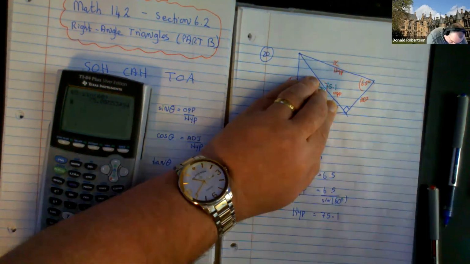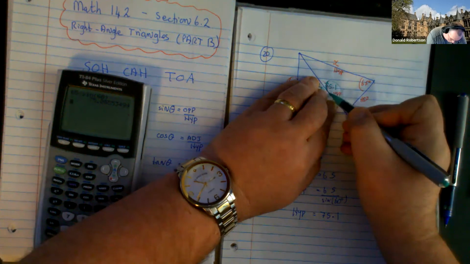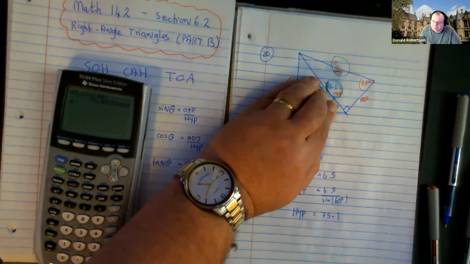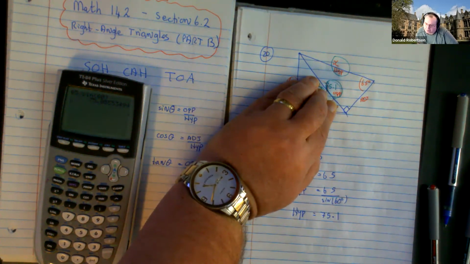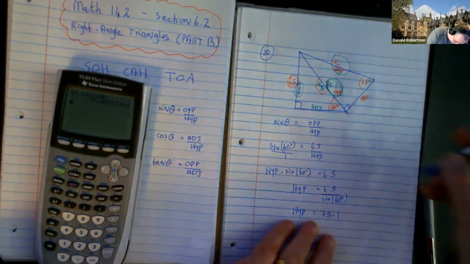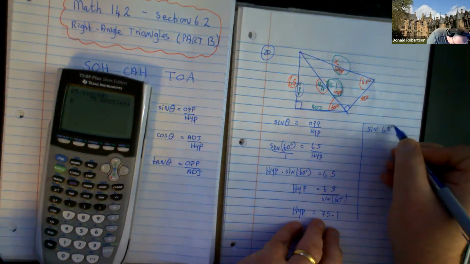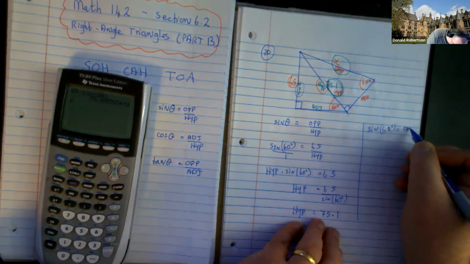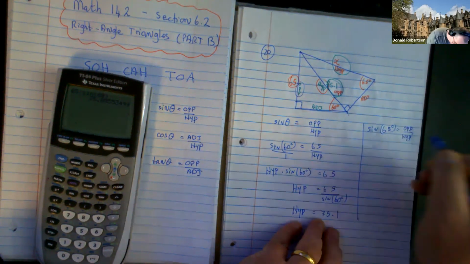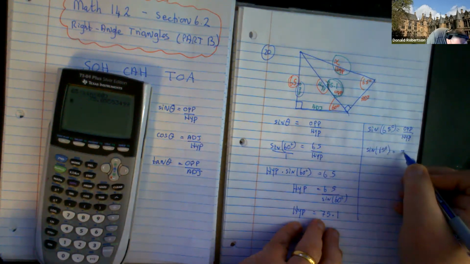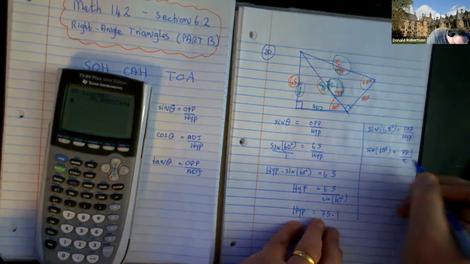Now I'm going to put a circle around the opposite because I know its value. And I'm going to put a circle around this guy because I'm trying to find him. And that ends up being opposite and hypotenuse again. Do you see that means use the sine again? Opposite, hypotenuse, sine. So the sine of 65 degrees is the opposite over the hypotenuse. The sine of 65 degrees is 75.1 over x.